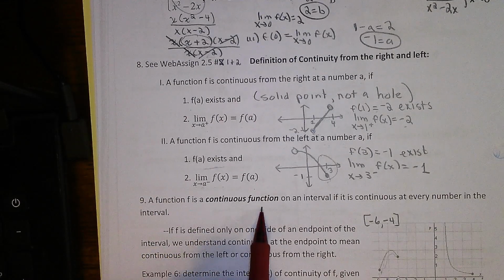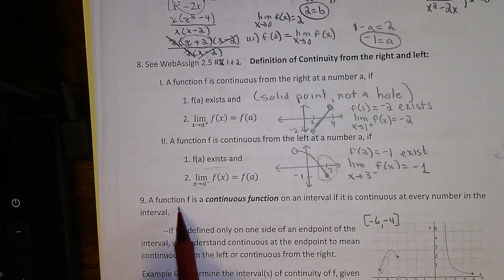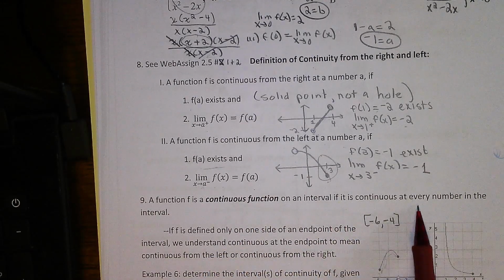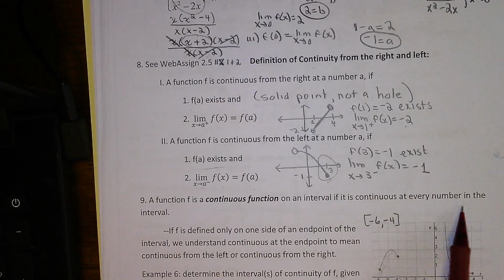All right, but then again, we get a little confused when we get to a continuous function. If we're looking at an interval and we want to know if the function is continuous, remember, it's continuous if it's continuous at every number in the given interval.